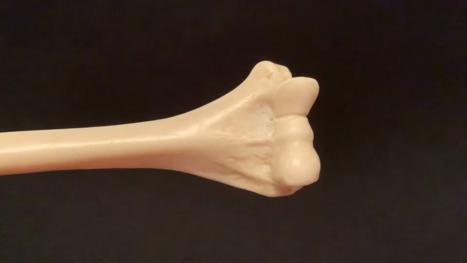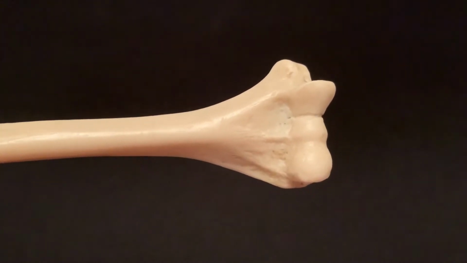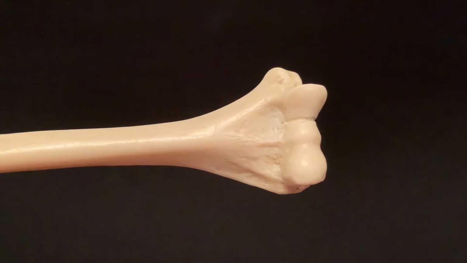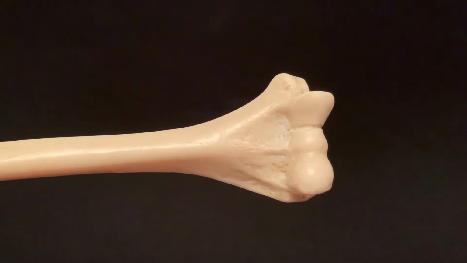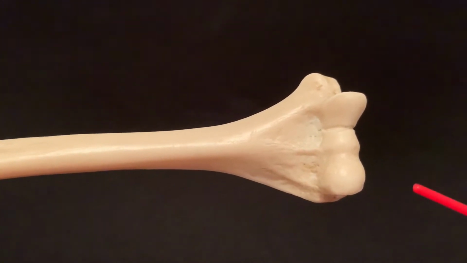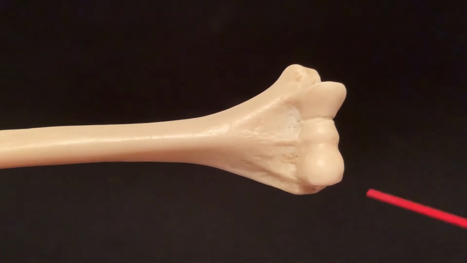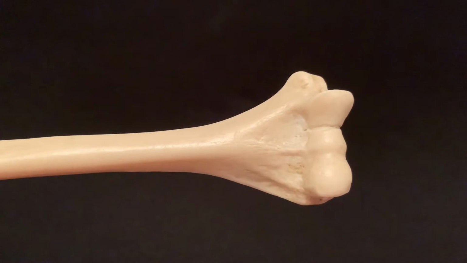Let's take a closer look at the distal end of this bone on the anterior side. So the distal end of the humerus helps to form the elbow joint by articulating with both the radius and the ulna. And at this end, we're going to find the rounded capitulum, as well as the trochlea, whose shape slightly resembles that of a pulley or a spool of thread.